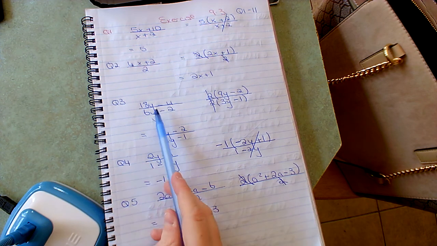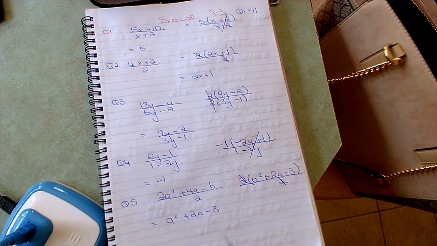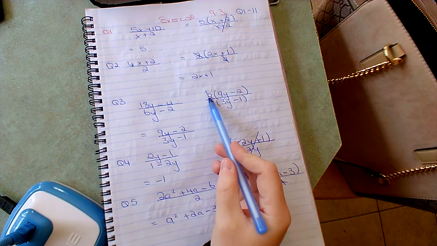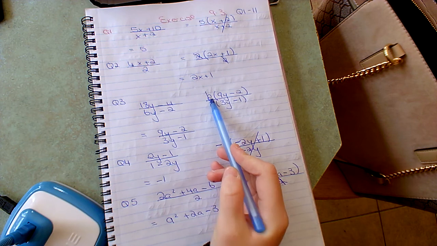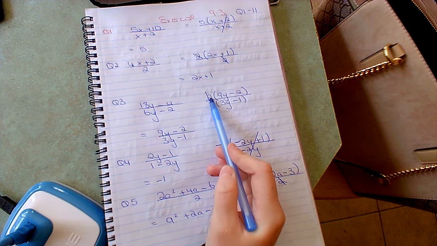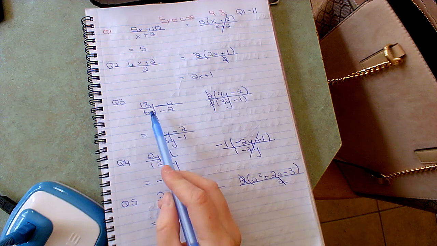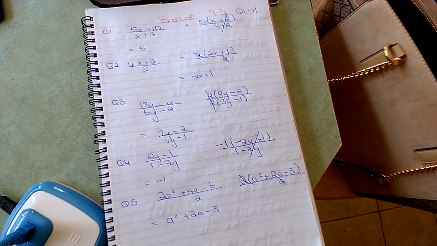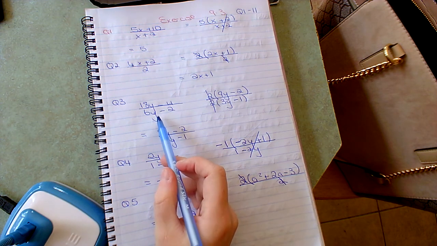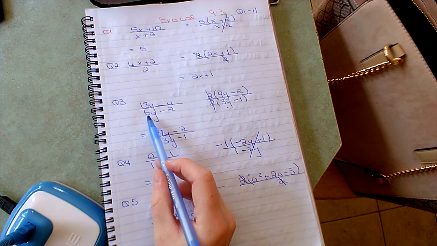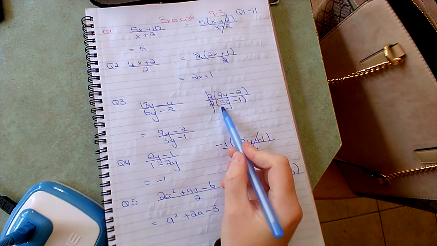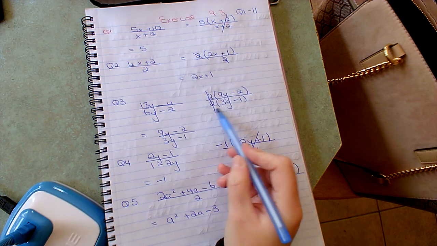Question 3, I have 18y minus 4 all over 6y minus 2. So factorising again, try my HCF first. The highest common factor I can take out between 18 and 4 is 2. So 18y divided by 2, I'll be left with 9y, minus 4 divided by 2, I'll be left with minus 2. On the bottom, 9y minus 2 does not cancel with 6y minus 2 here, so I need to once again factorise. My highest common factor between 6y and 2 is 2. 6y divided by 2 will give me 3y. Minus 2 divided by 2 will give me minus 1.